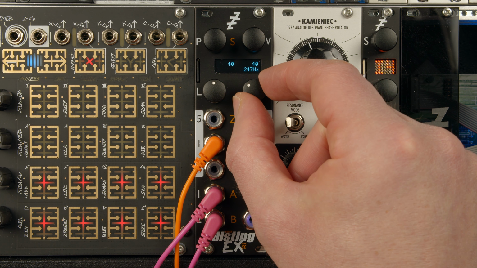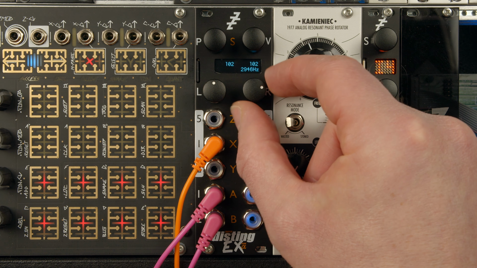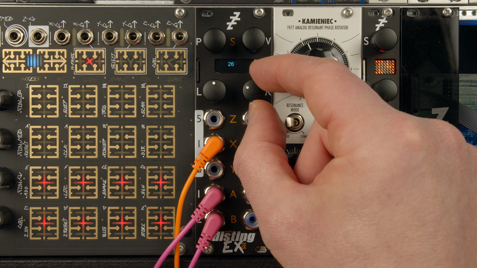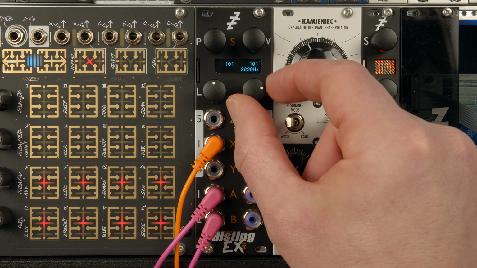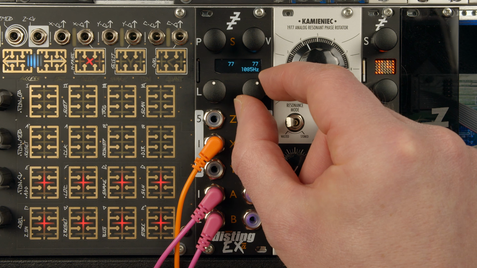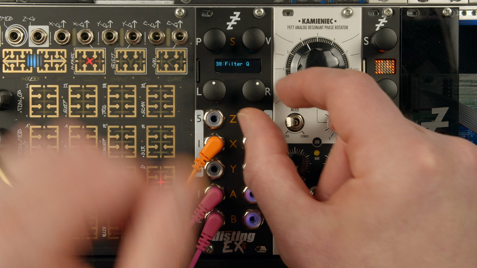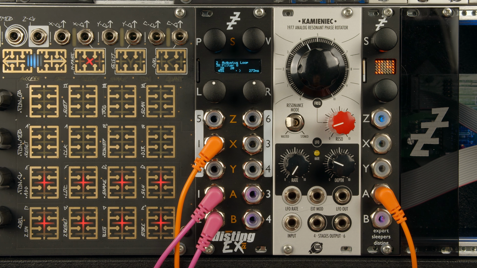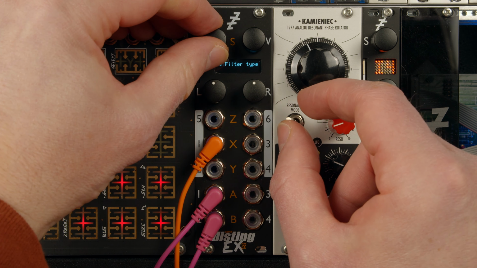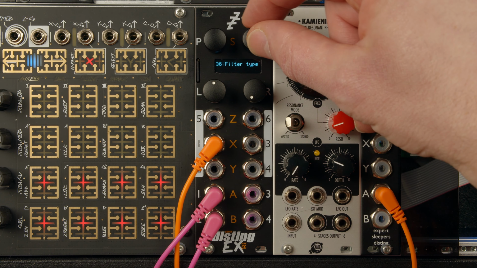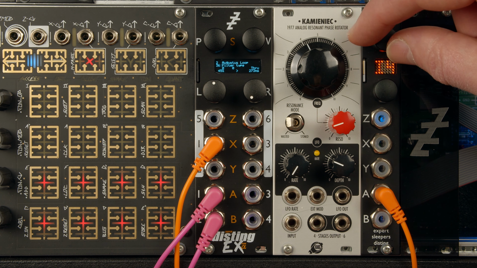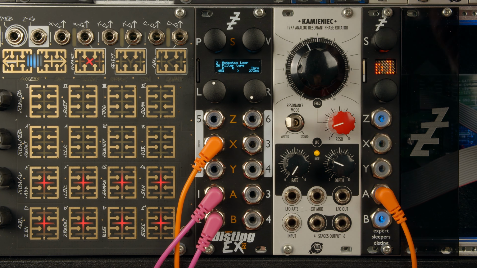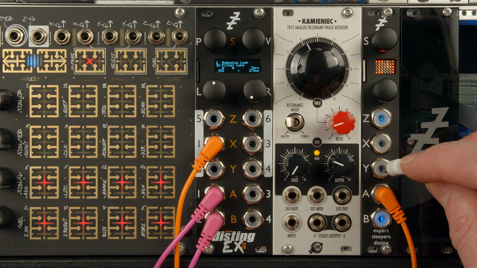Then you can change the frequency. And you can change the resonance. Obviously having a very resonant filter in the feedback loop can get quite extreme quite quickly. So let's do this a little bit more subtly. Let's have a slightly more sparse sound. Just playing samples from the disting Mark IV here.